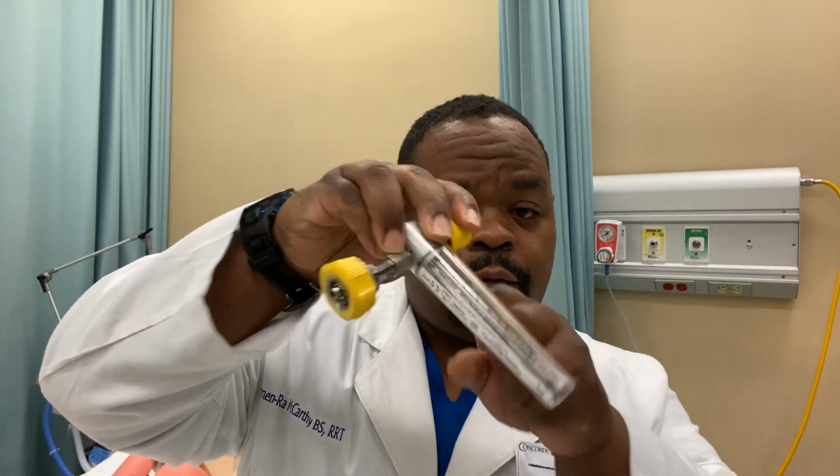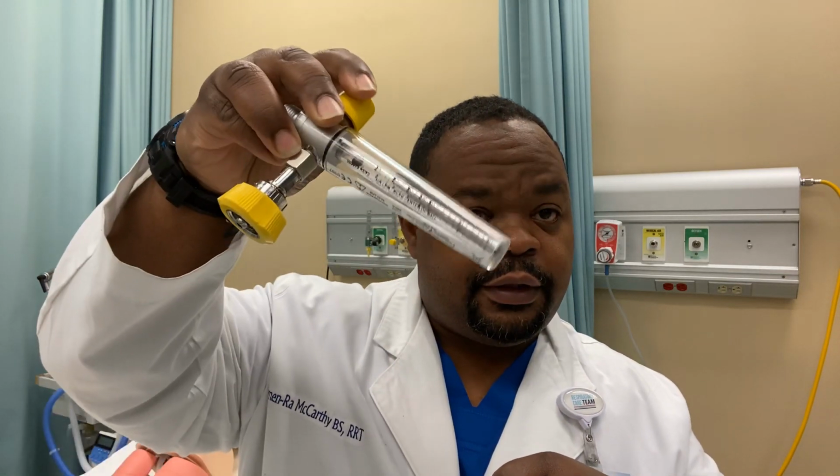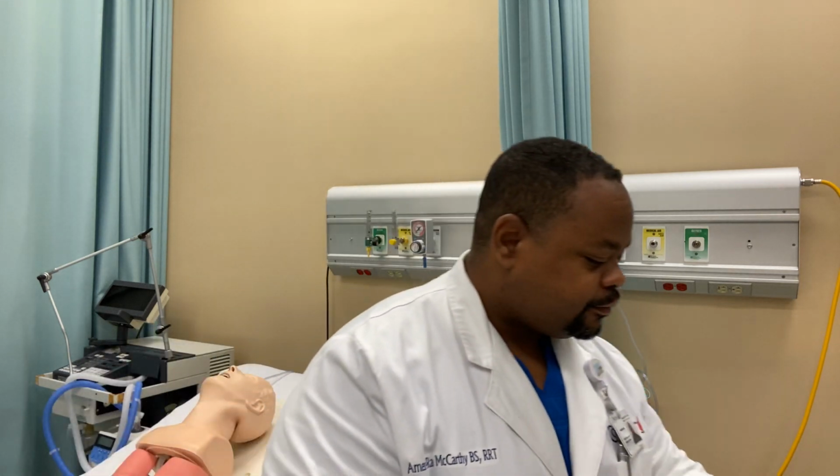Now we said this is compensated. See that float in there? When I plug it up to the wall, if it rises and falls, we know it's compensated. Don't forget that. This will be for the oxygen.